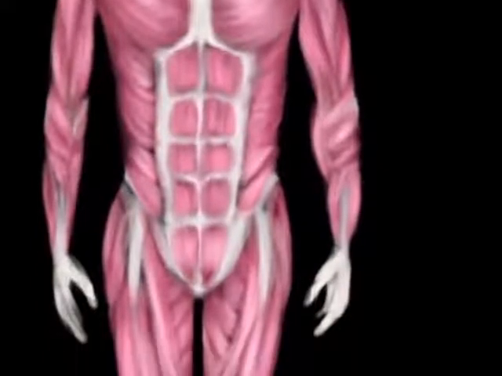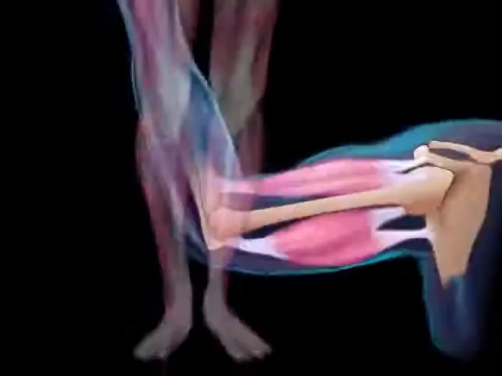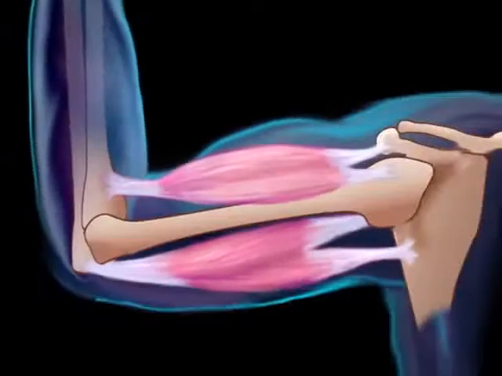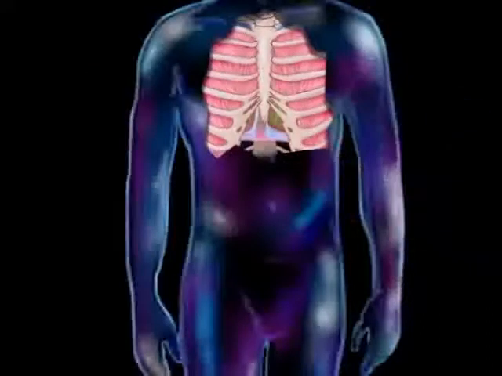Found everywhere throughout the body, muscles are tough, elastic tissues that contract to make our body parts move. We use muscles to walk, jump, throw a ball, or even blink an eyelid. Muscles in our chest make breathing possible.